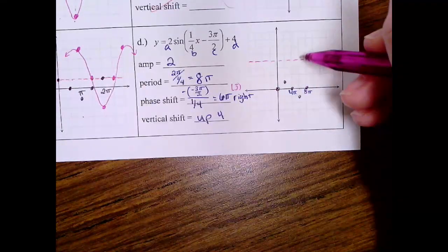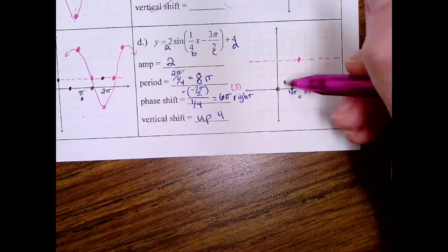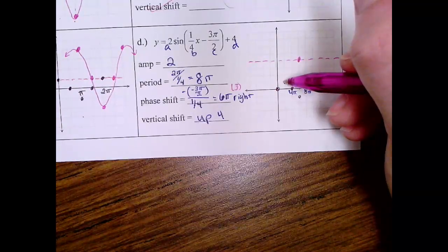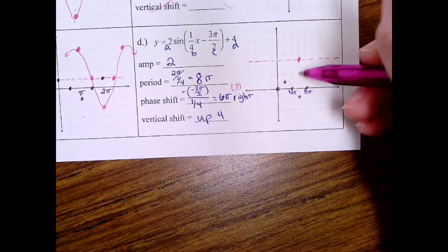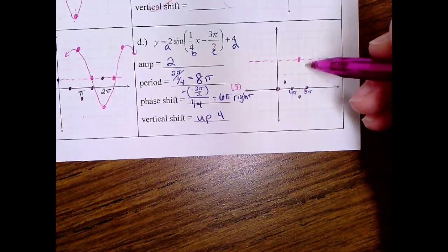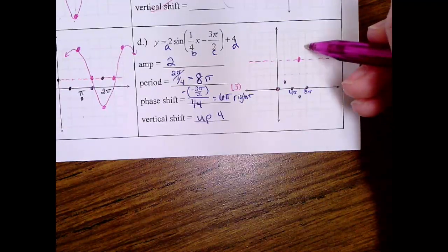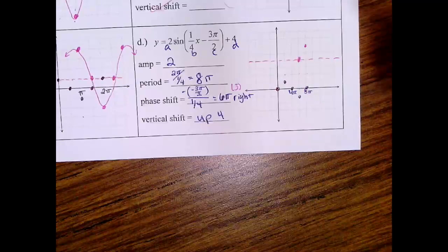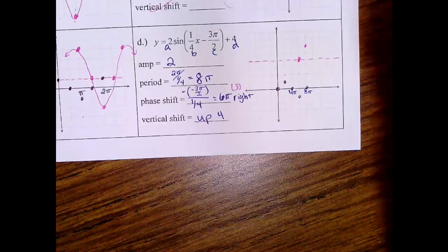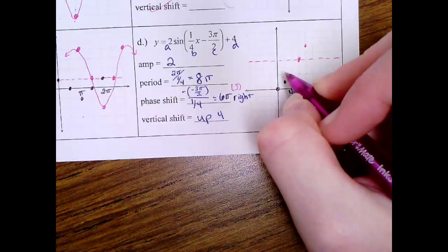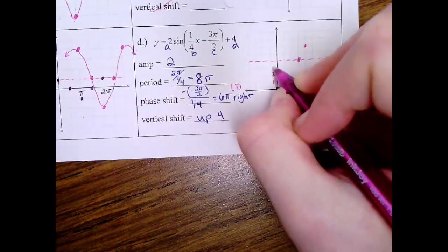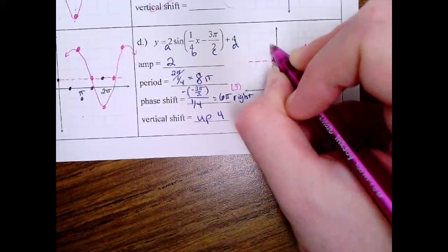1, 2, 3, 4. So next one, 1 times 2 is 2, so I'm up here. 3 to the right, 1, 2, 3, up 4, 1, 2, 3, 4. Let me make sure I did that right. Hold on. Okay, I'm just going to count by 2, 3.